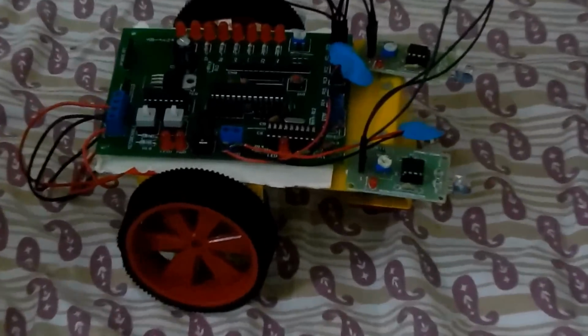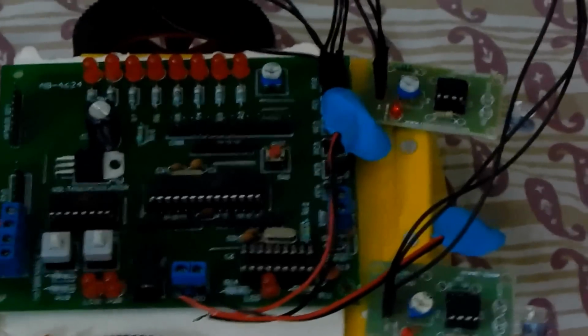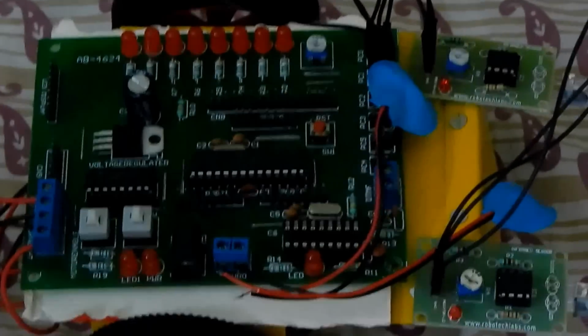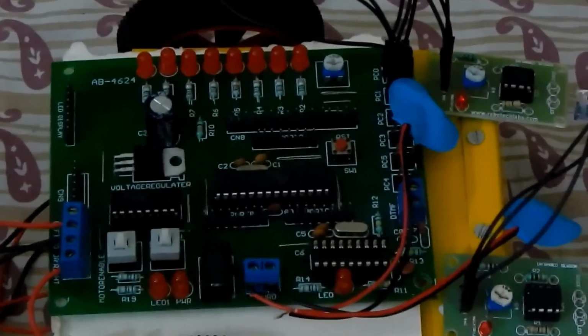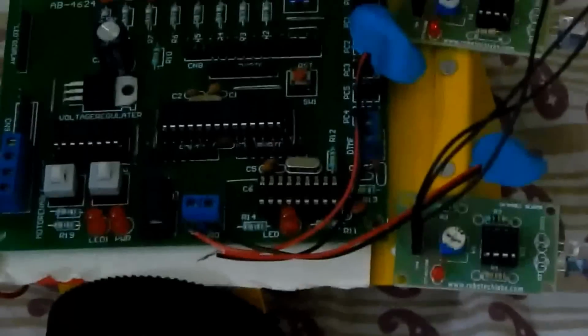As you can see over here, we've got a bot, and this is an obstacle avoider. This obstacle avoider is one of the most basic level robotic projects that a beginner can start with. So we'll be giving you a beginner level tutorial, which will help explain how you can go about building one.